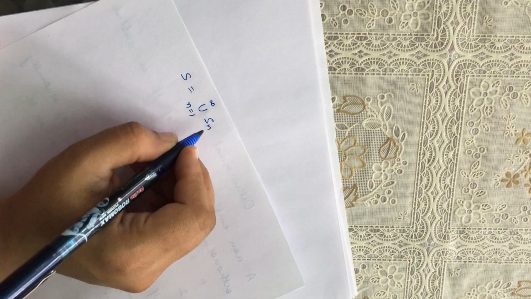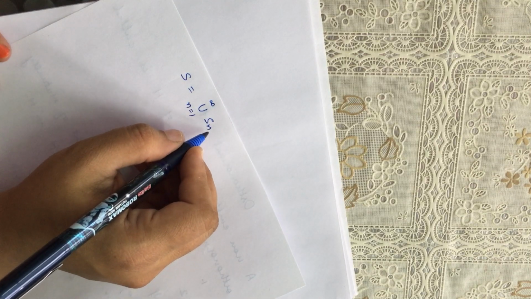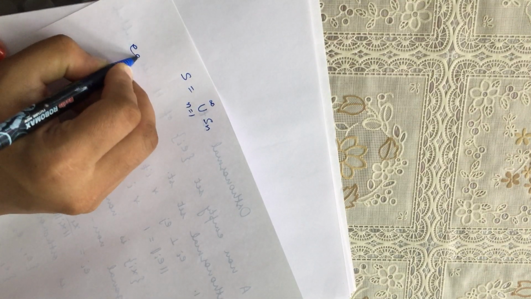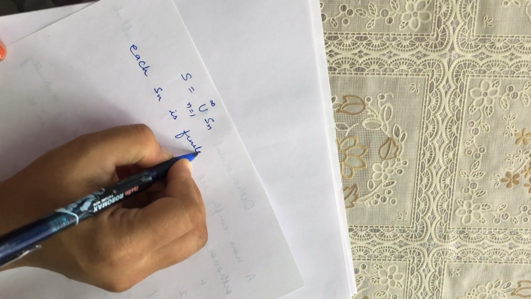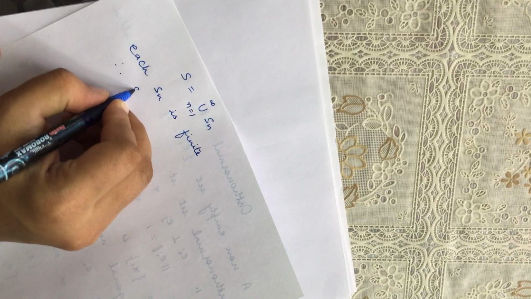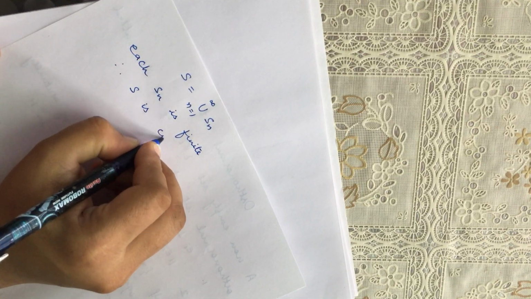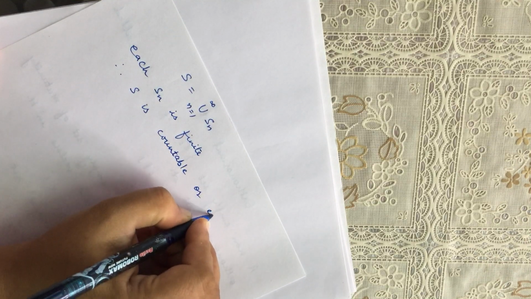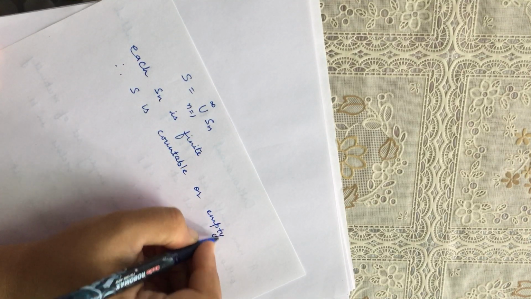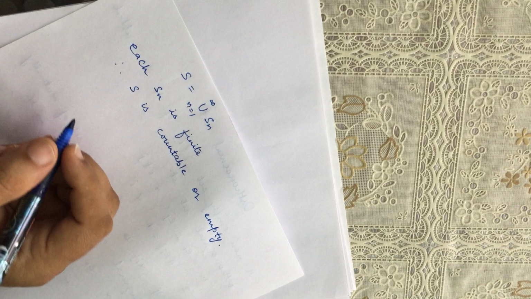And each Sn contains at the most n minus 1 vectors. So each Sn is finite. So it means S is countable, or of course empty, because if each Sn is empty, then S is empty.